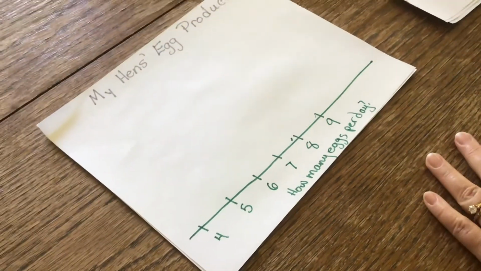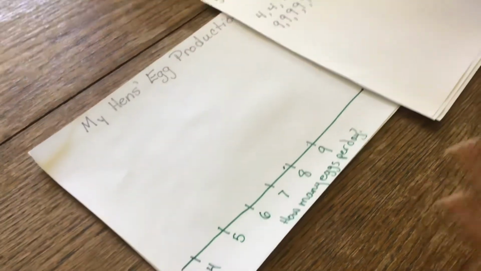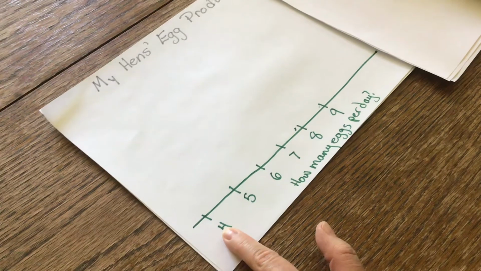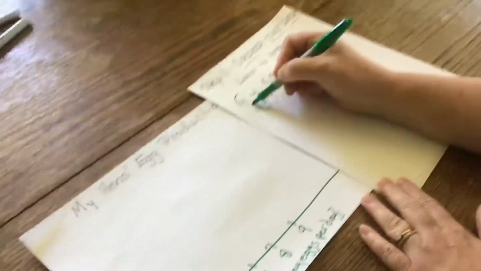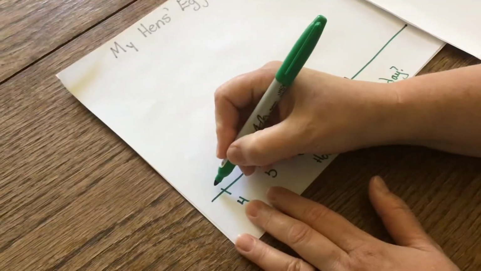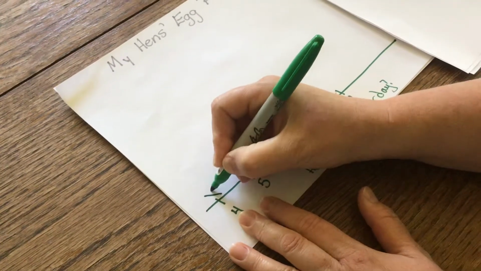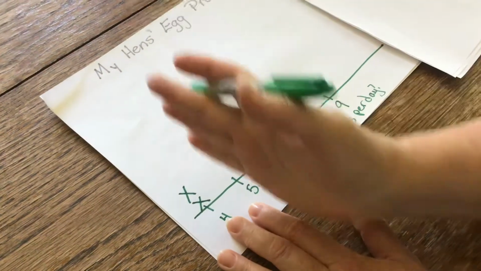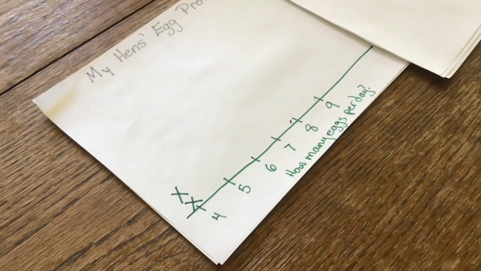Pretty easy so far. Now, to plot my data, I'm just going to see how many of each number I have. My first number is 4. I had 2 days where I had 4 eggs. So I'm going to put 2 X's above the 4. I'm going to try to make them in a nice straight vertical line, and I'm going to try to make all my X's about the same size.